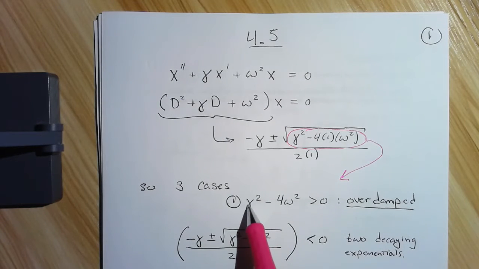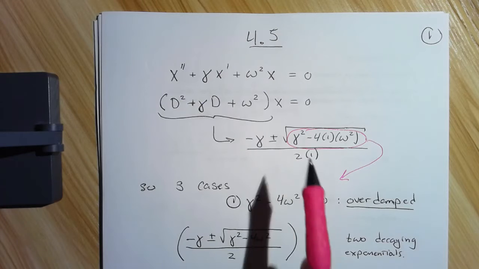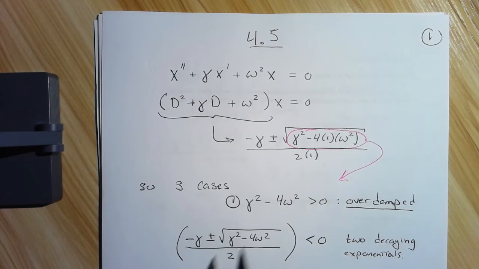Three cases. If the discriminant is positive, then the square root of a positive number is plus or minus some other real number, so you'll get two distinct roots. It'll be overdamped. Both of these roots will be negative. Gamma squared minus 4 omega squared is definitely smaller than gamma squared, so the square root of this is smaller than gamma. So minus gamma plus a number smaller than it is negative. Minus gamma minus a number is definitely negative. So both of these are negative.